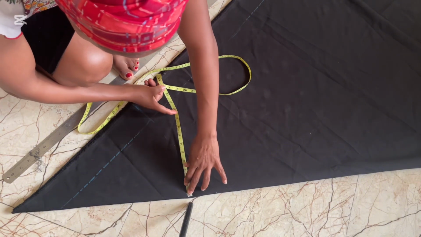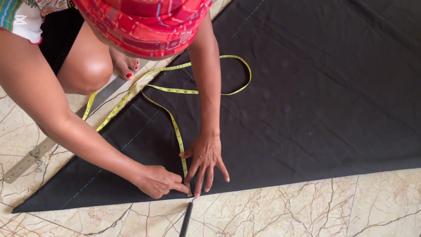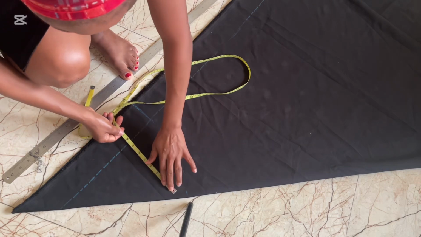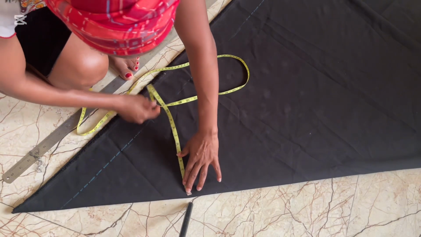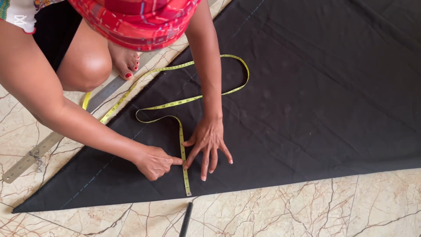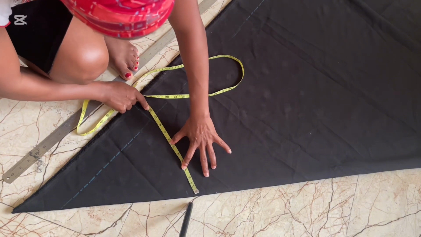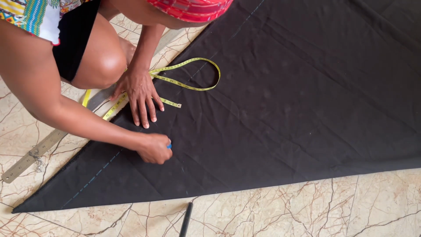When I was learning fashion years back, my former boss, she just did it, got your hip and looked for it around here. But now we have to do radius just to be accurate. So you can see, just connect it.